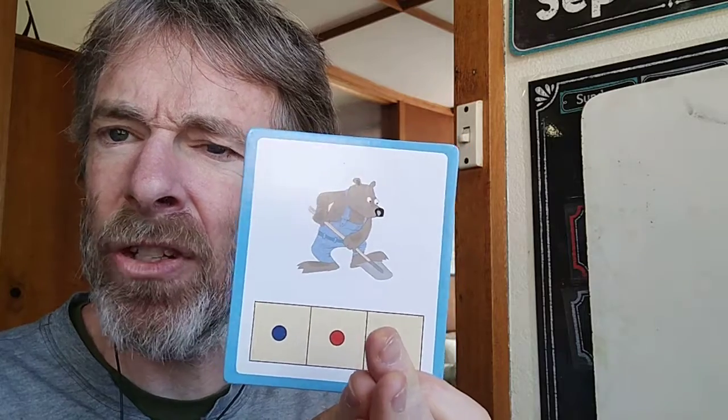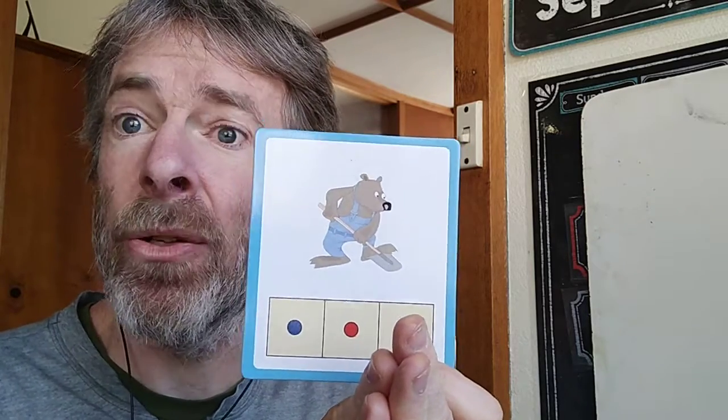Okay, so now we're going to do the same thing. For this, we need to segment it. So the first step in segmenting is we need to slow the word down. So for dig, we're going to use our hands. Dig. Okay, all right. So now the first question is, how many sounds are there in the word dig? Let's do it again. Dig. I hear 3 sounds there. So we've got 3 sounds, just like in our last word.